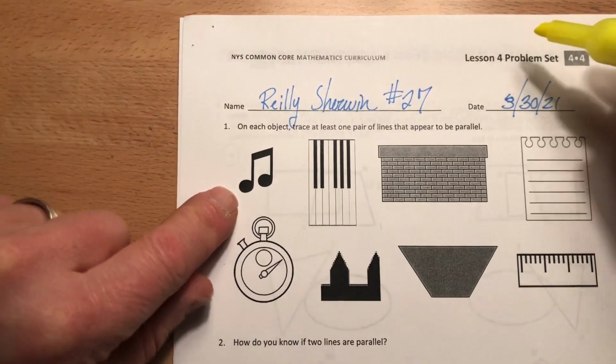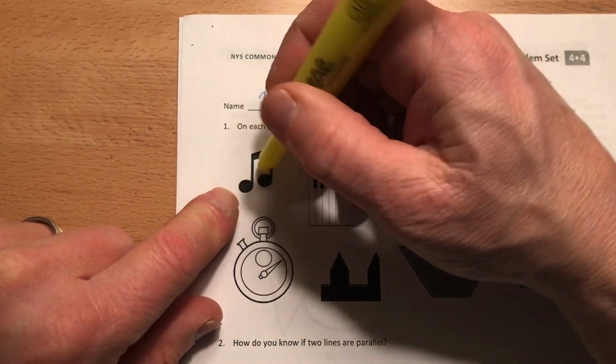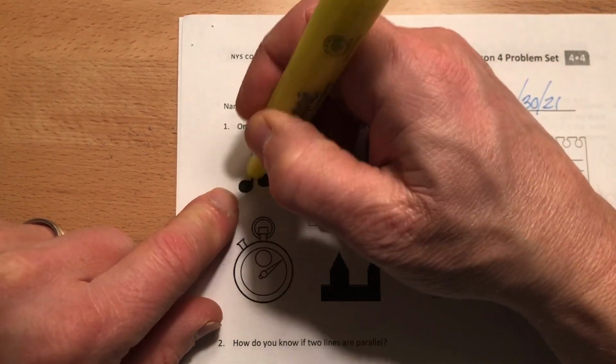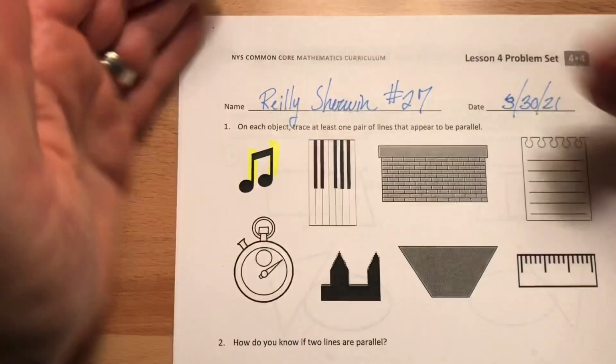So I see here this note, and I'm looking at lines. There's only one pair of parallel lines in this, and that's going to be this line and this line. See, those are parallel to each other. They're going to go up and down like that.